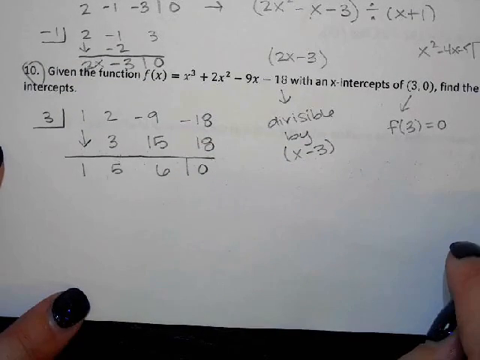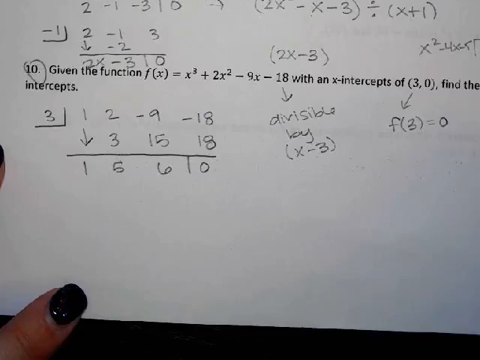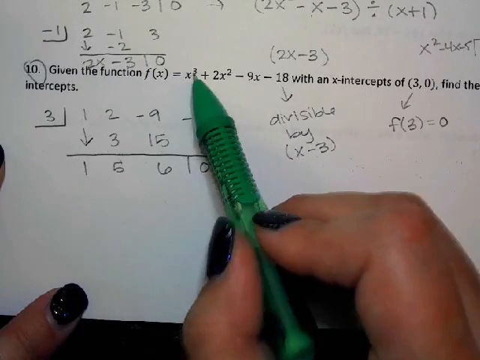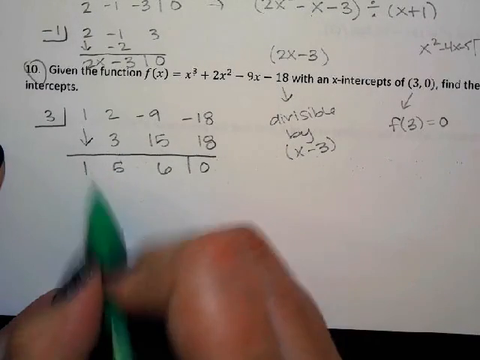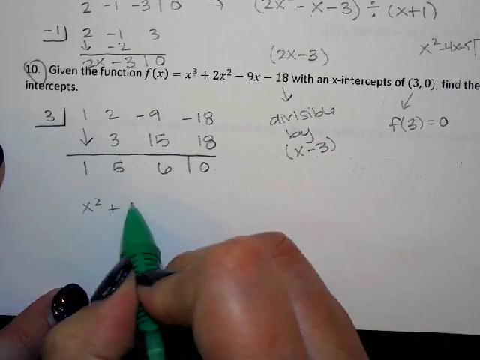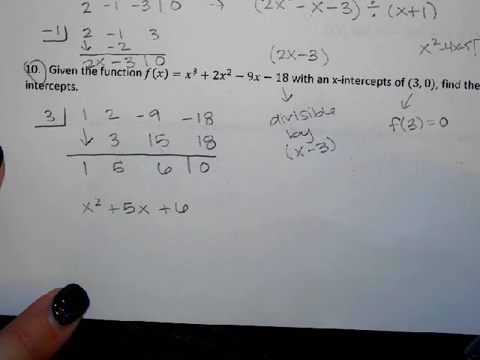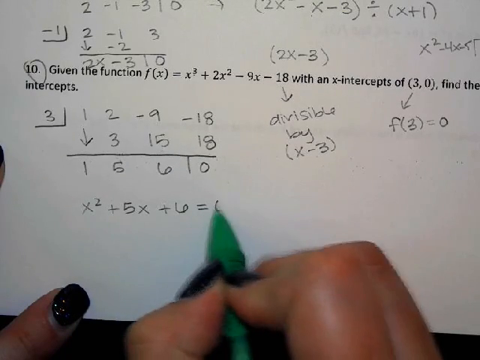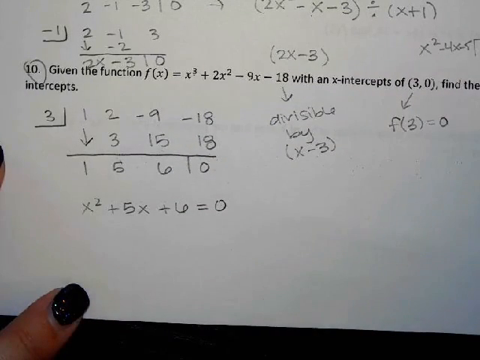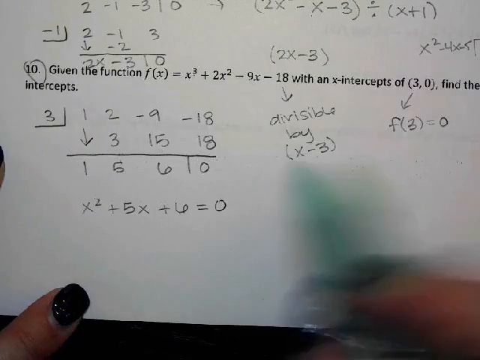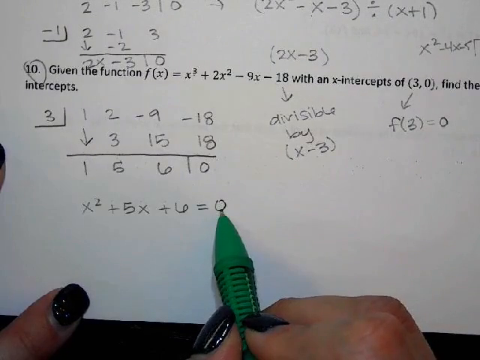And since that was x to the third, this drops by 1. So we have x squared plus 5x plus 6. This is going to equal 0, because if they are x-intercepts, then the output is going to be 0. Whatever you plug in, the output is going to be 0 for x-intercepts.